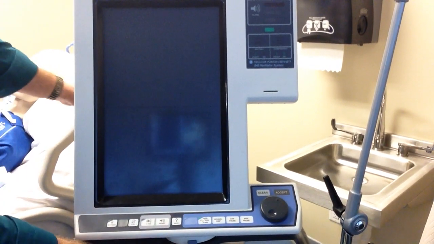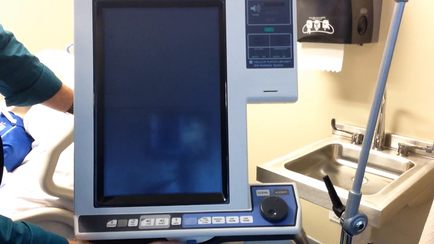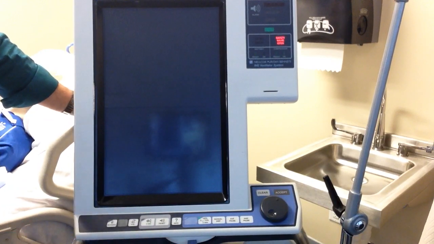Today we're going to be setting up the Puritan Bennett 840 in the SIMV and volume control mode, or the assist control mode. Depending on the ventilator you're using, the assist control and volume control are the exact same thing.